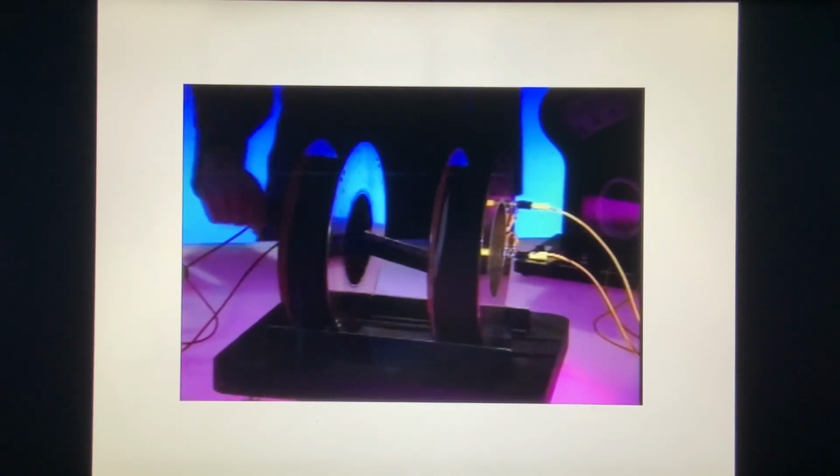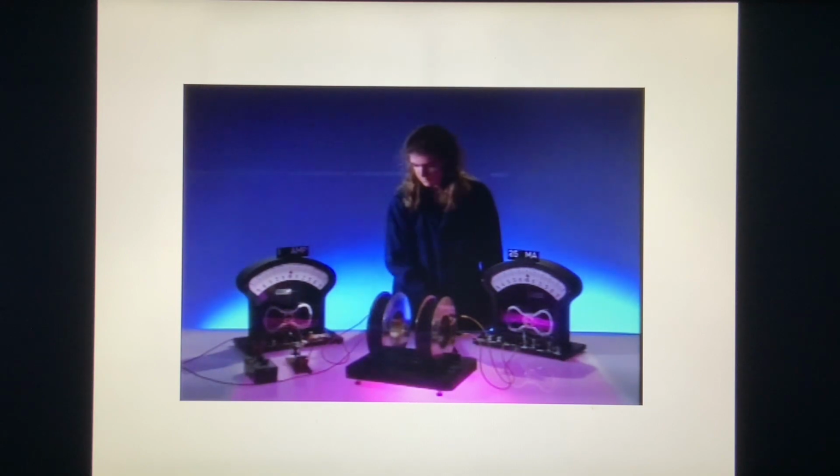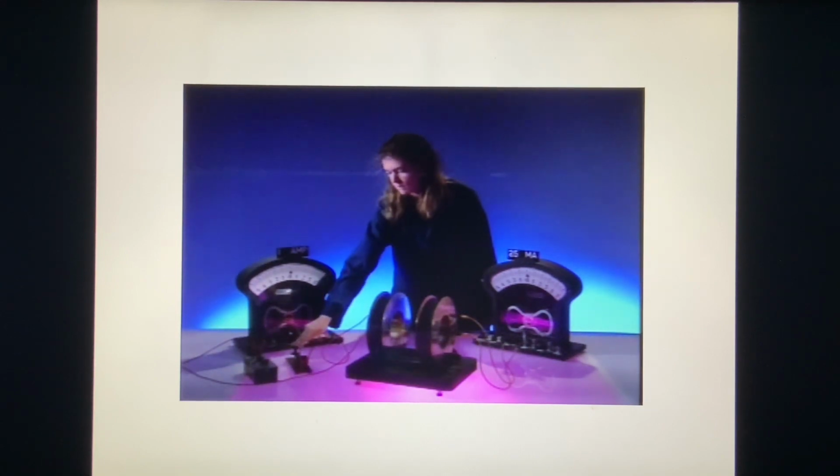If we remove the iron core running between the two coils and repeat the demonstration, the current in the second coil drops dramatically.